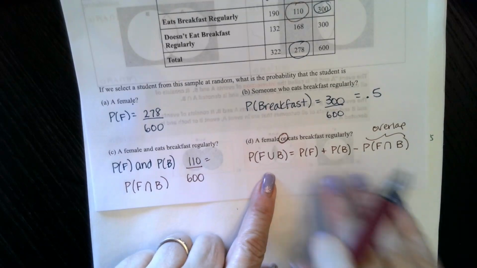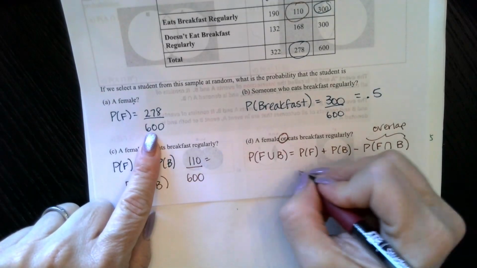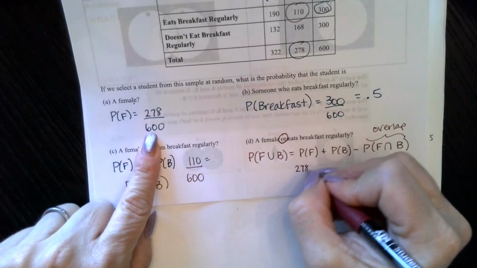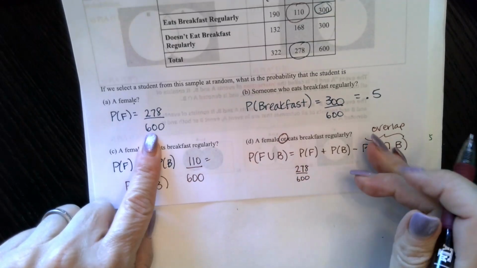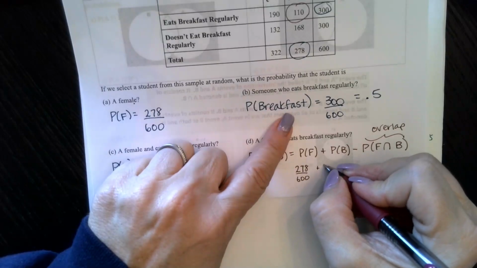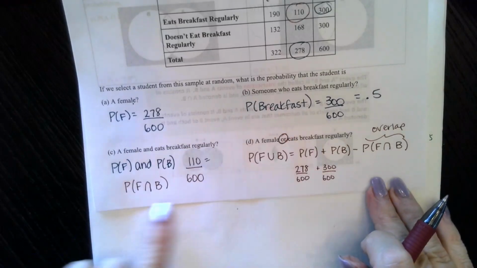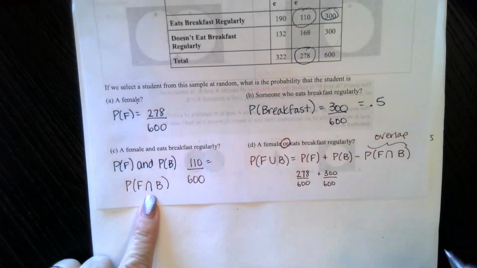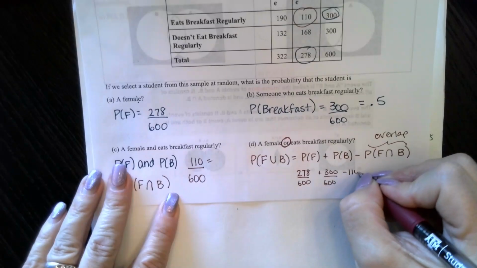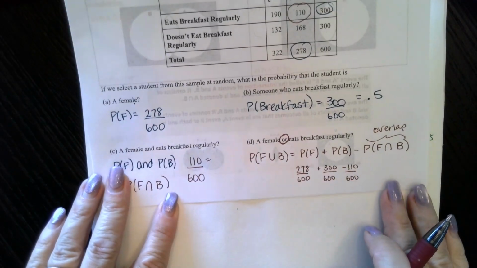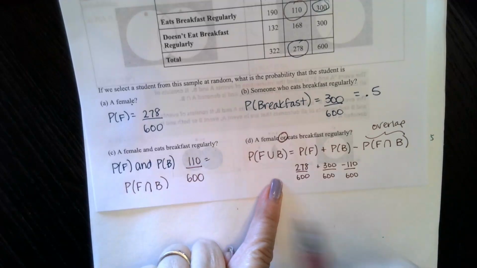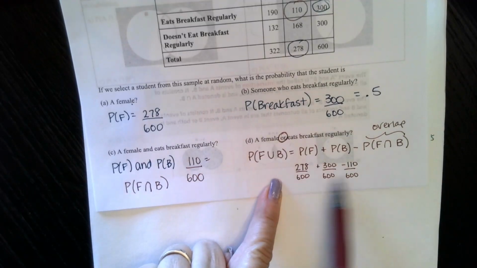So probability that they're female, I had this value, 278 over 600, plus the probability that they eat breakfast regularly, 300 over 600, minus the probability that they're female and they eat breakfast, so minus 110 over 600. I've taken all of these individual parts and put it together.